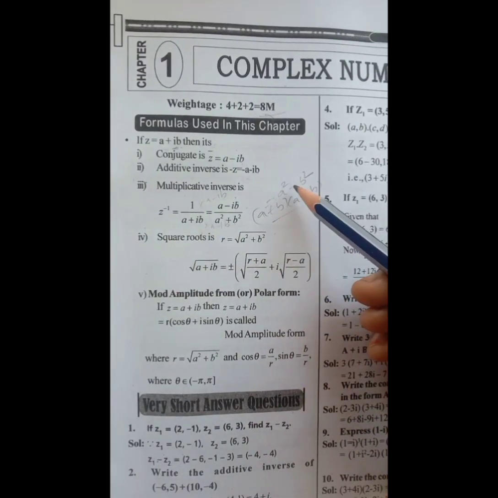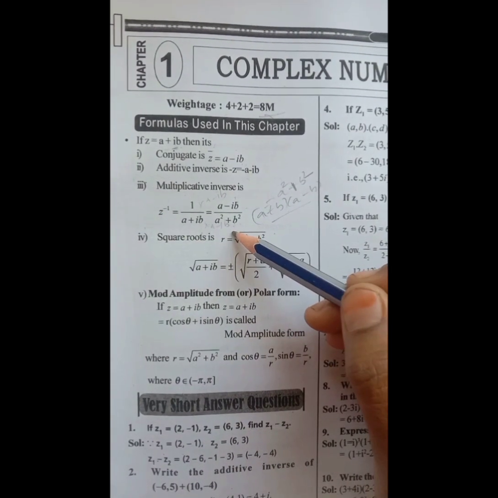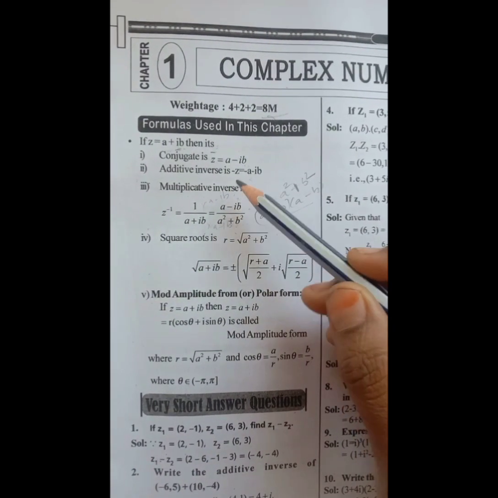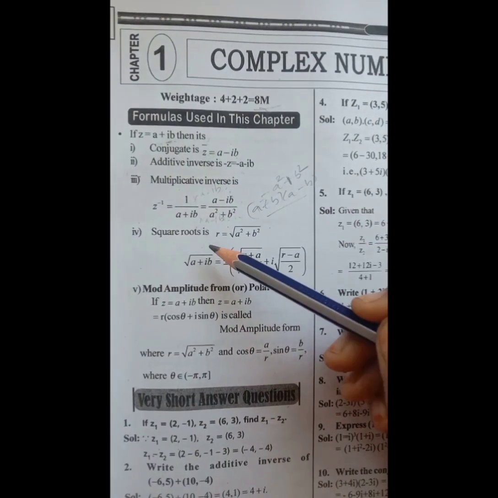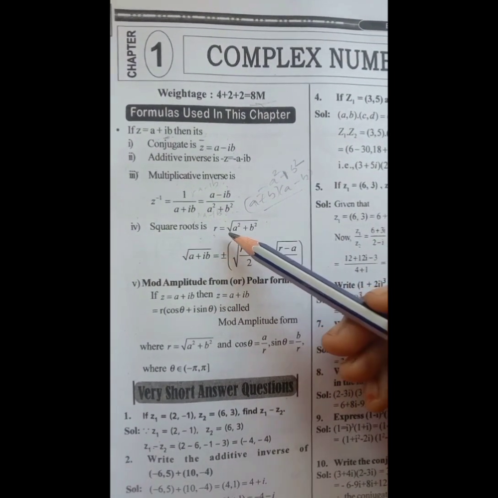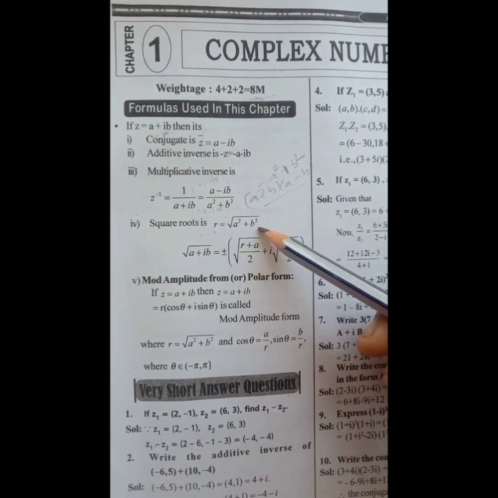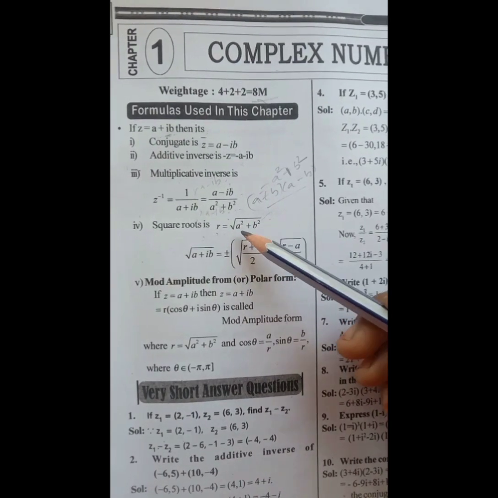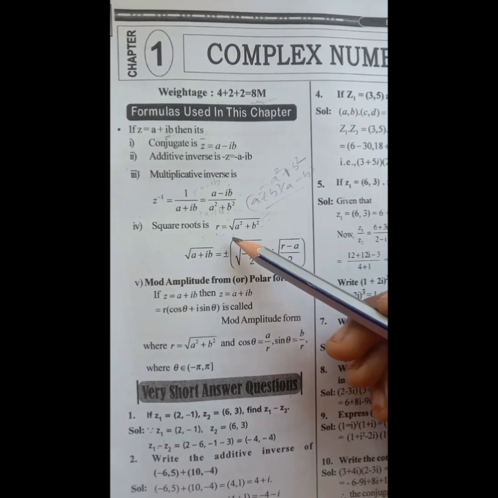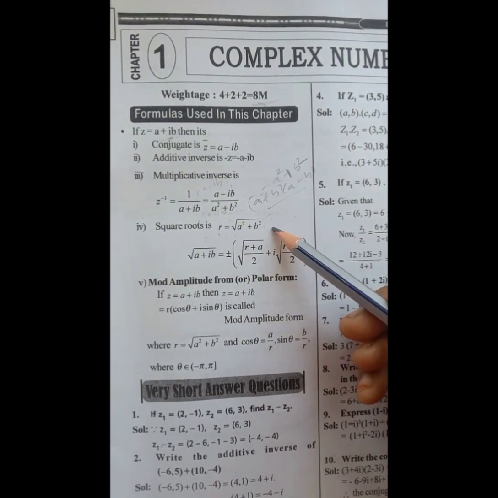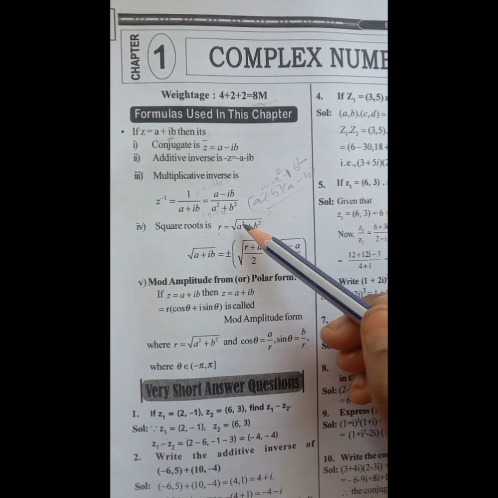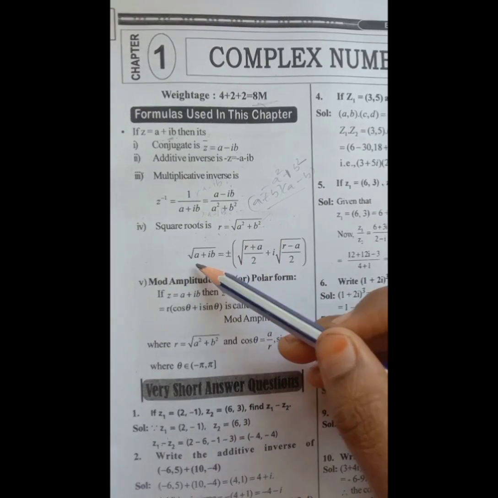Here a square plus b square, this is the formula. So we simply write it as a square plus b square. This is the multiplicative inverse of a complex number. Modulus r is denoted as square root of a square plus b square. Squaring the terms, the square and root will be cancelled. When we are taking square root, we need to keep a square root and squaring the terms.